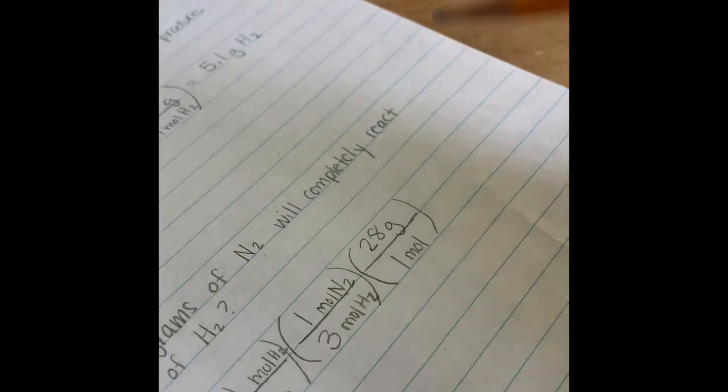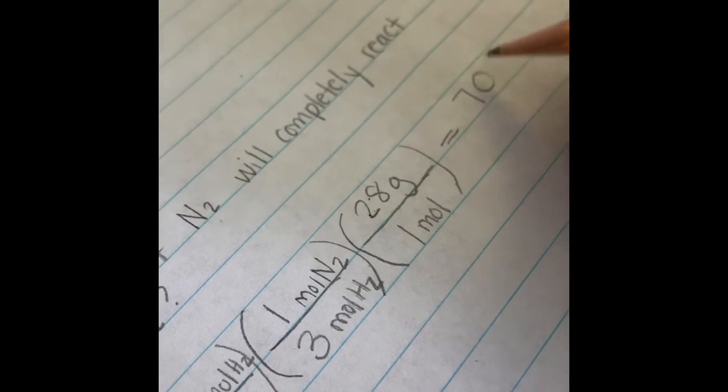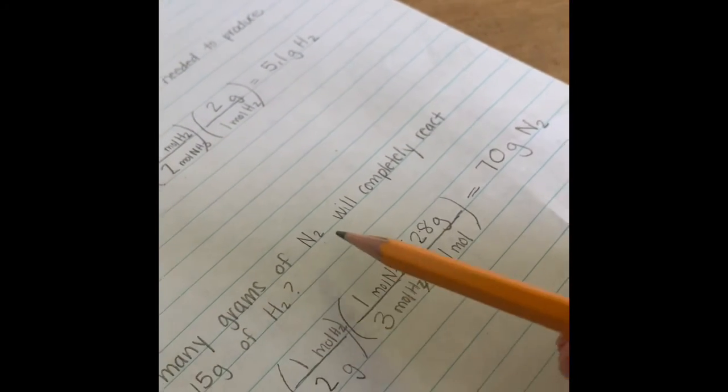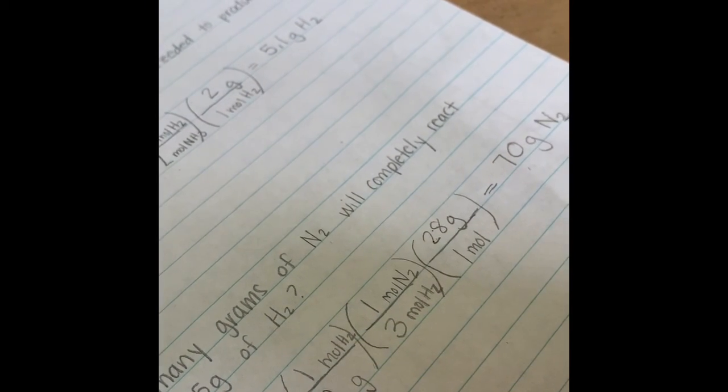I take all of my top, multiply it together, all of my bottom, multiply it together, and then divide the top by the bottom. When I multiply all this, I get a total answer of 70 grams, and that's grams of N2. So to answer this question, how many grams of nitrogen gas will completely react with 15 grams of hydrogen? The answer is 70 grams. 70 grams will completely react with this 15 grams.